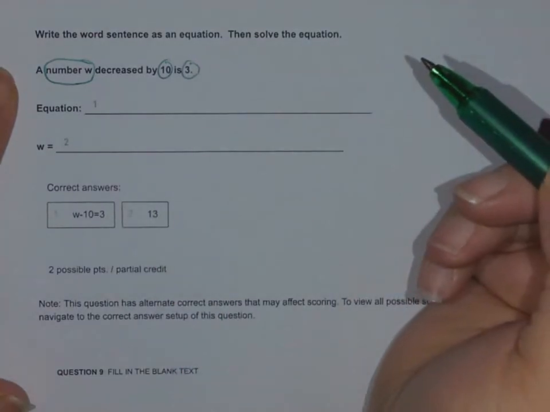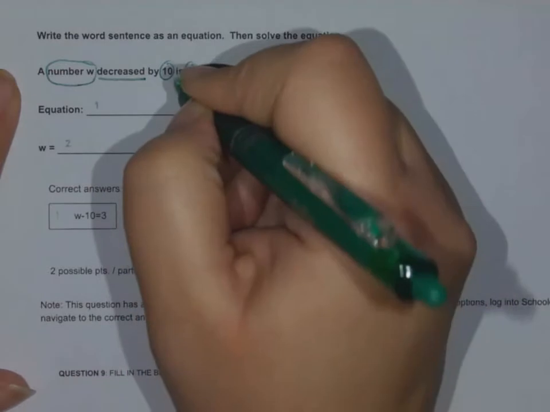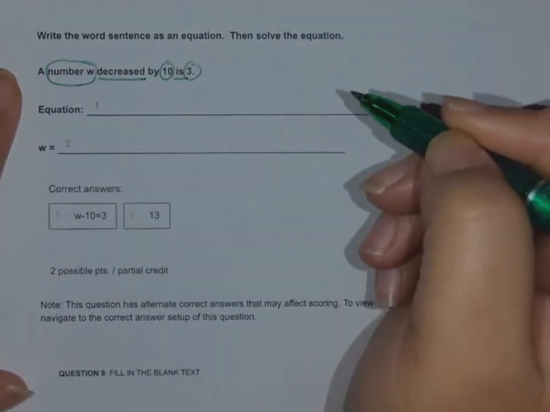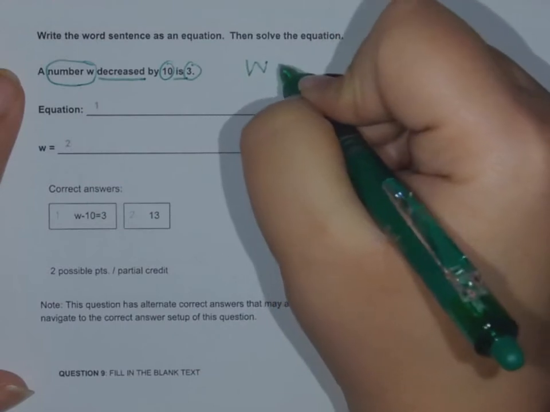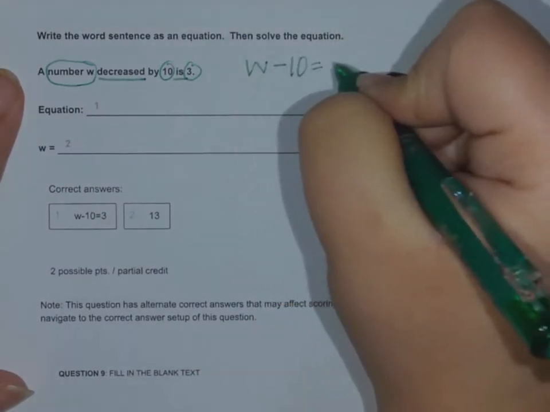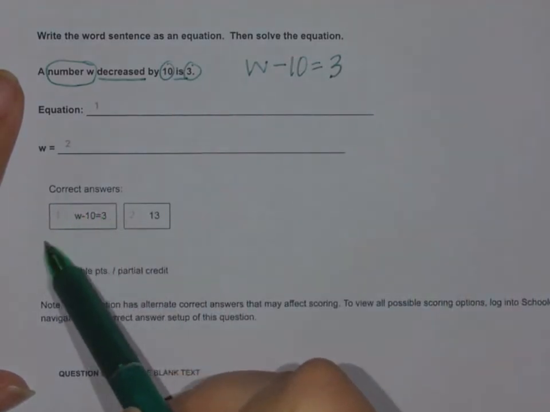Now I'm going to underline my operation words. I know that decreased is subtraction and "is" is my equal sign. So now I write it. A number W decreased by 10 is 3. Okay, so that's what you should have had for the first box.